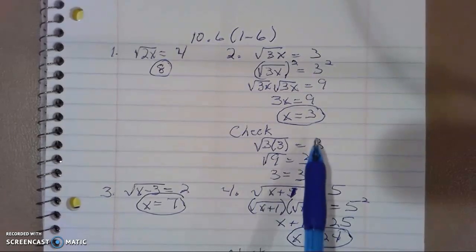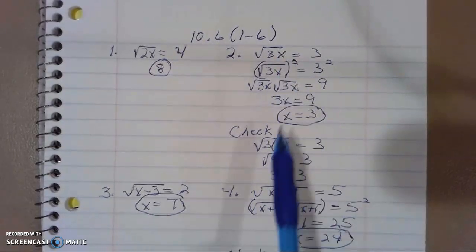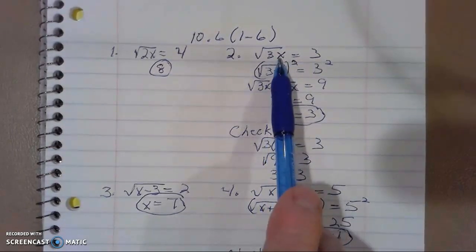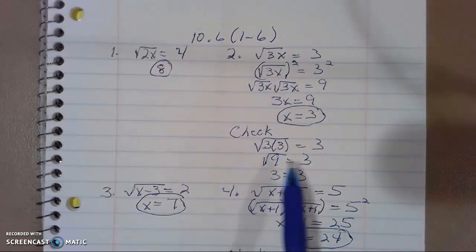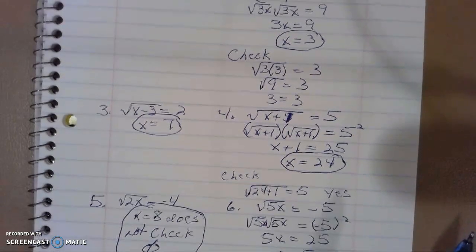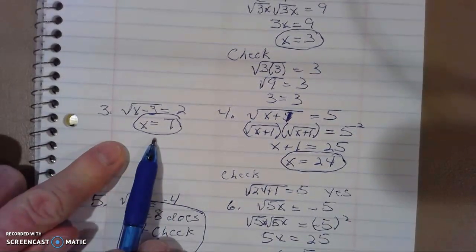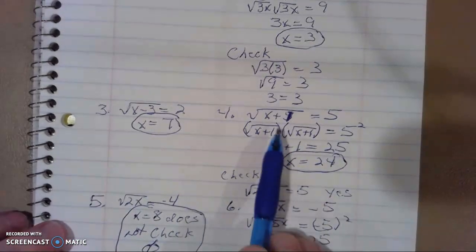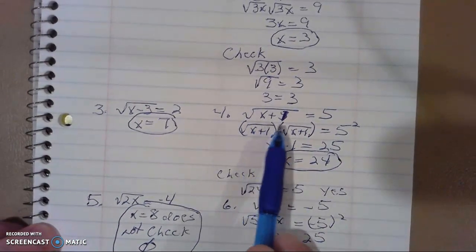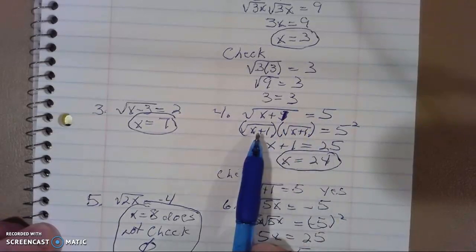Then we check by putting that 3 back in the original. 3 times 3 is 9. Square root of 9 is 3. Does check. Number 3, square root of x minus 3 equals 2. When we solve, x equals 7. Number 4, square root of x plus 1 equals 5.